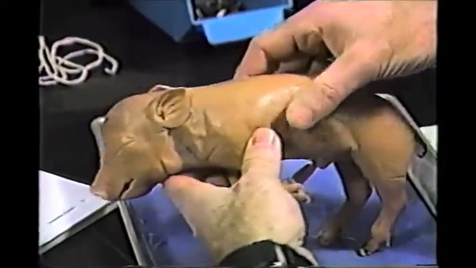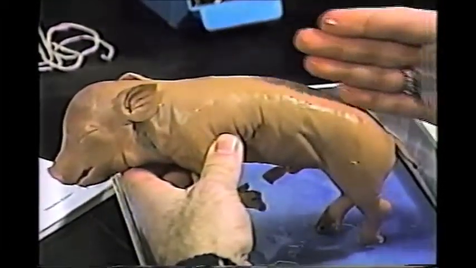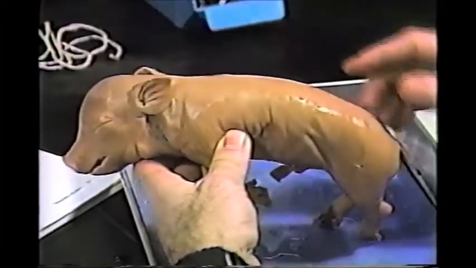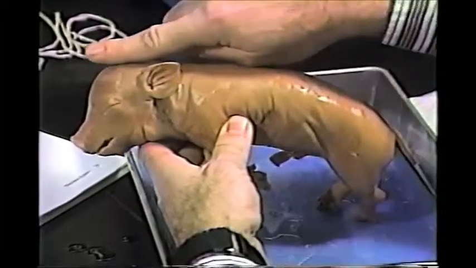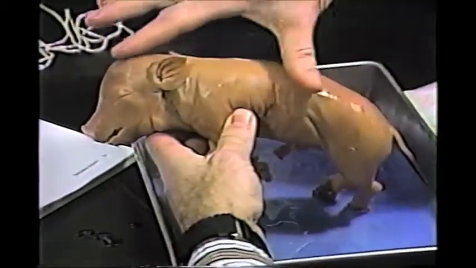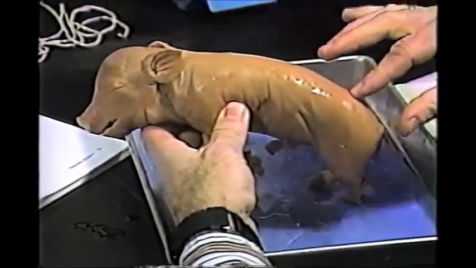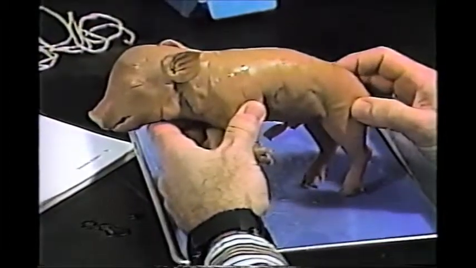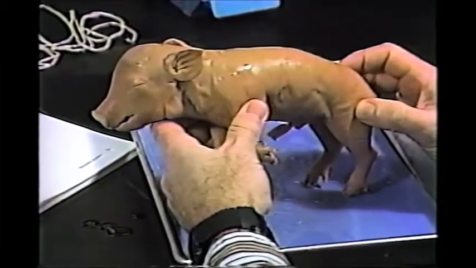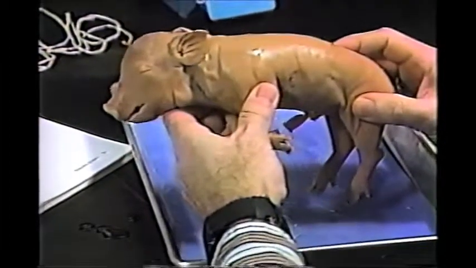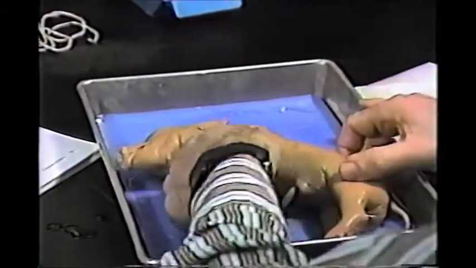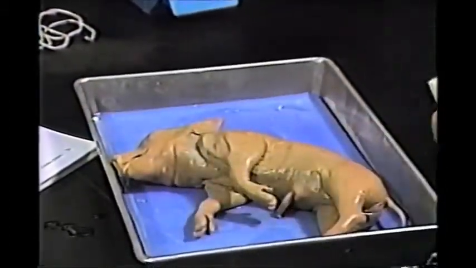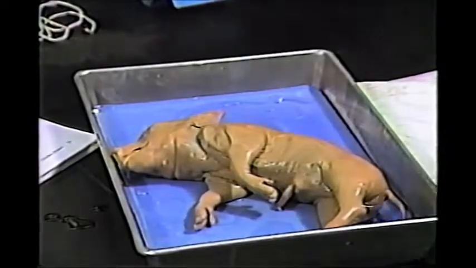Now, if we took a buzzsaw and cut right through in this direction, the longitudinal, or the length of the animal, that's called a sagittal plane. We have a demo of a pig that was sectioned like this, and I'm going to bring it right in here.